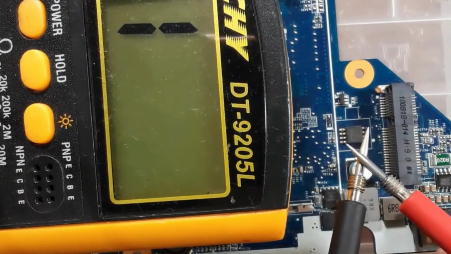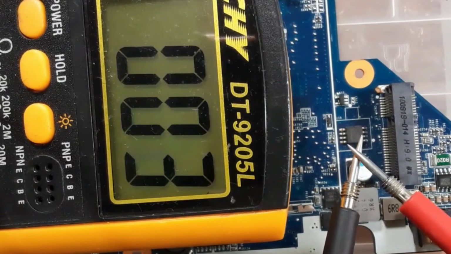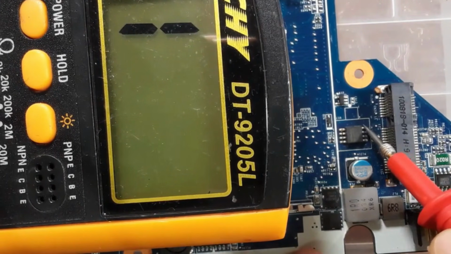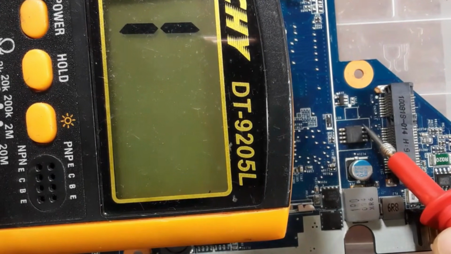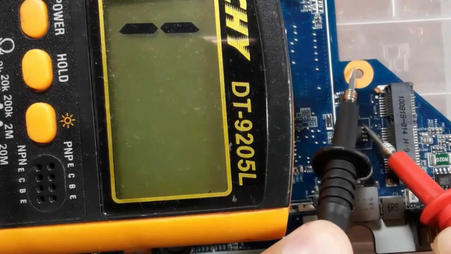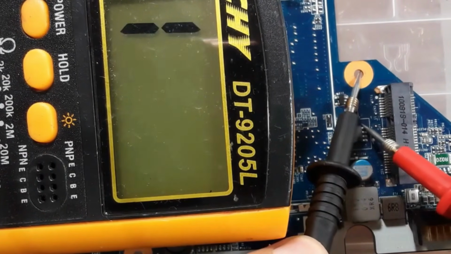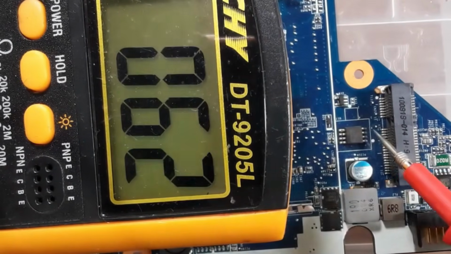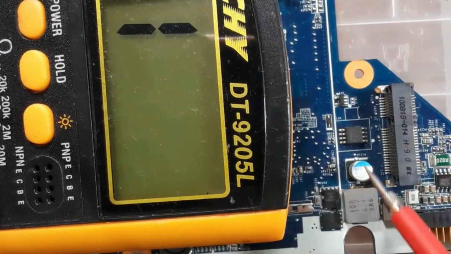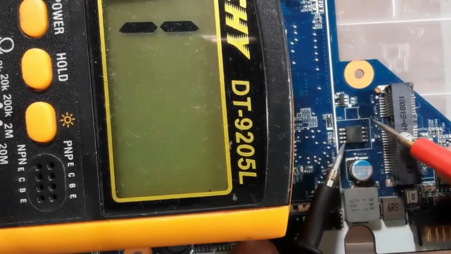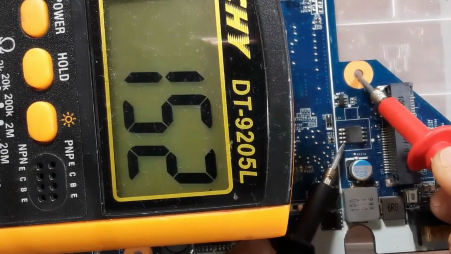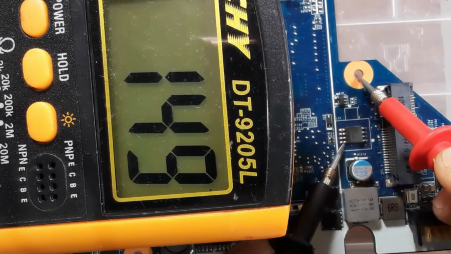Let's first check the continuity. The continuity is set correctly. So I will put the red probe on pin number 4 and then the other probe on the ground, as you can see. So as you can see in the multimeter, low resistance means pin number 4 is connected to the ground. Pin number 8 should not be connected to the ground because pin number 8 is connected to the power rail. As you can see, it's not connected to the ground.